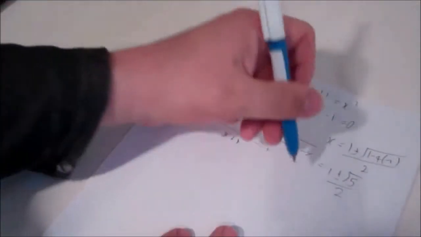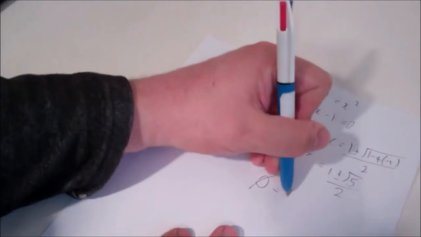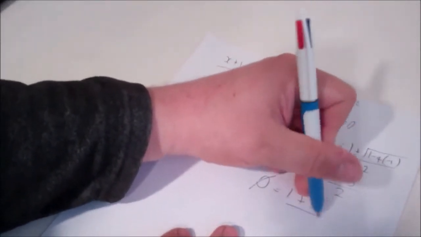Now the golden ratio happens to be the positive version of that. So it is 1 plus root 5 all divided by 2. There's your golden ratio. You can tell that to your friends. It's a pretty neat party trick.